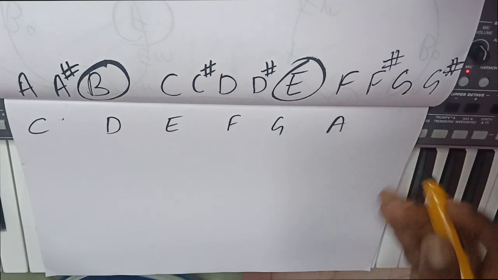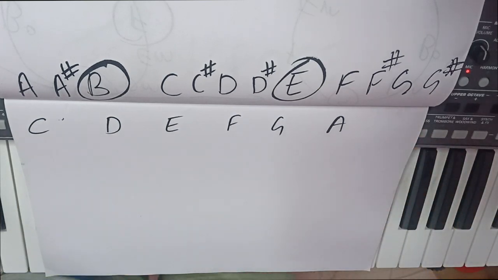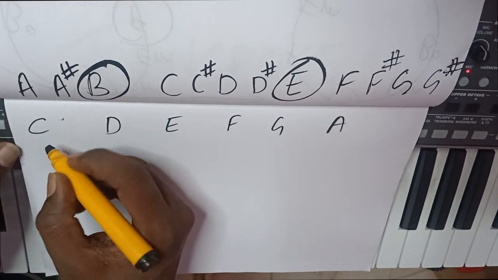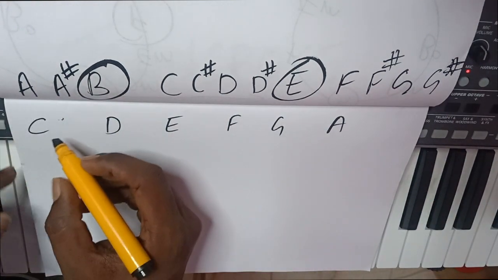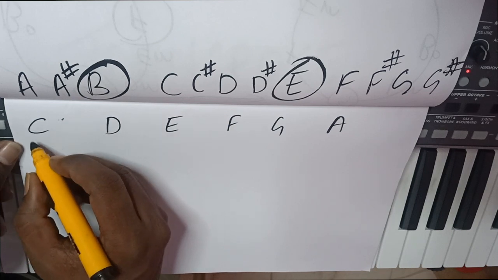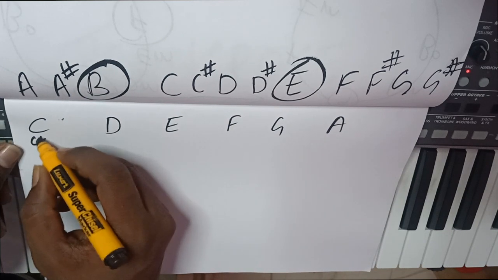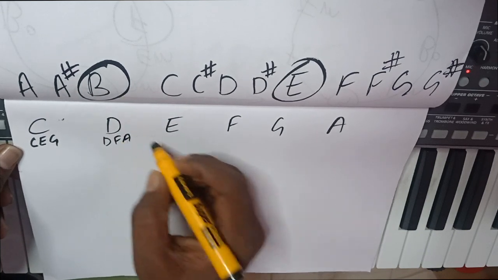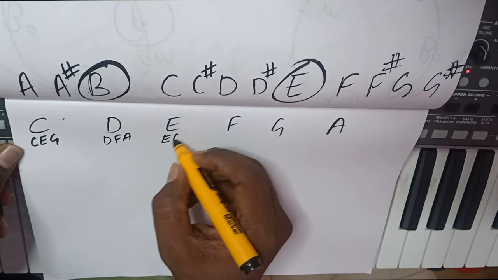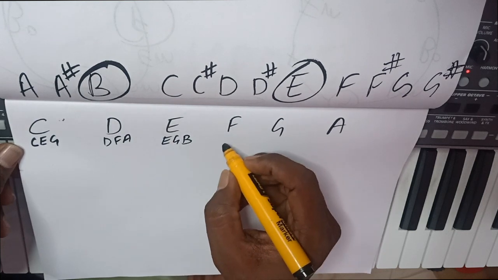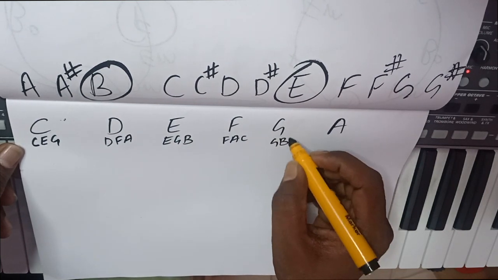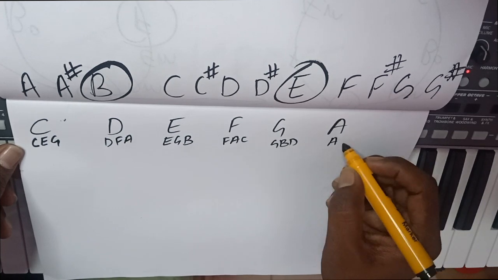B can be there, but then it's a diminished chord which not many pop songs have, so we'll not have that right now. So the notes for the C chord are what? C major chord is C, E, G. D minor is D, F, A. E minor is E, G, B. F major is F, A, C. G major is G, B, D. A minor is A, C, E.